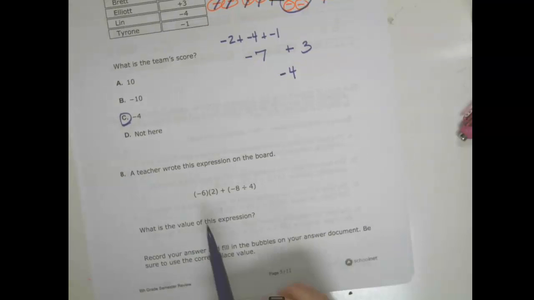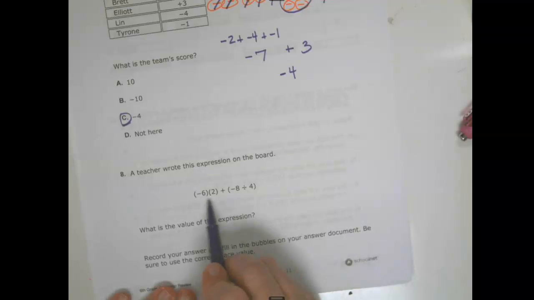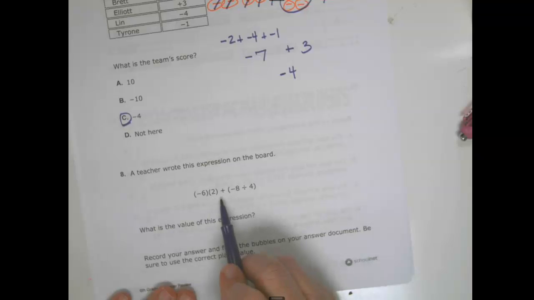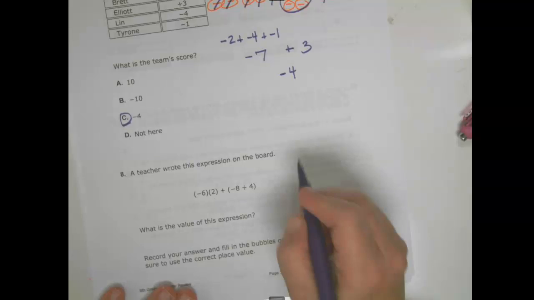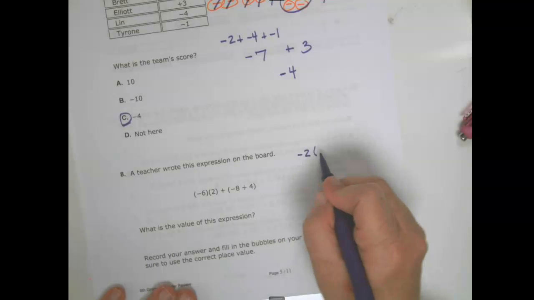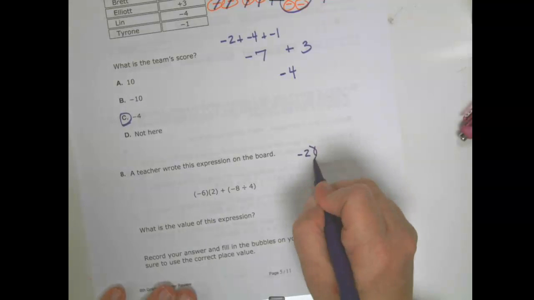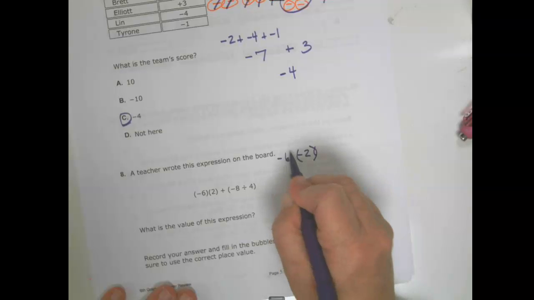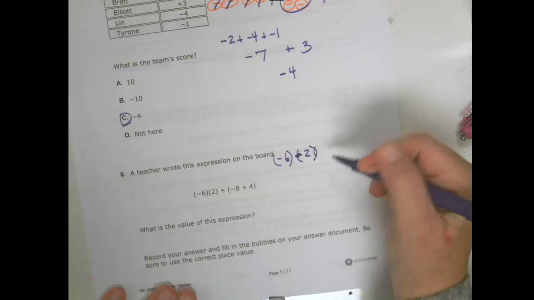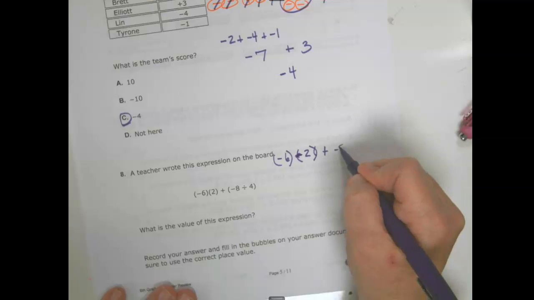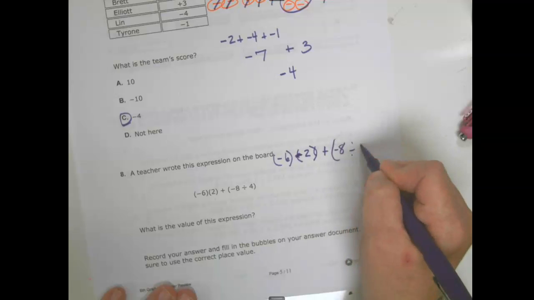Number 8, a teacher wrote this expression on the board. -6 times 2, remember this means multiply, plus -8 divided by 4. I'm going to rewrite it over here. Not negative, positive, plus -8 divided by 4.